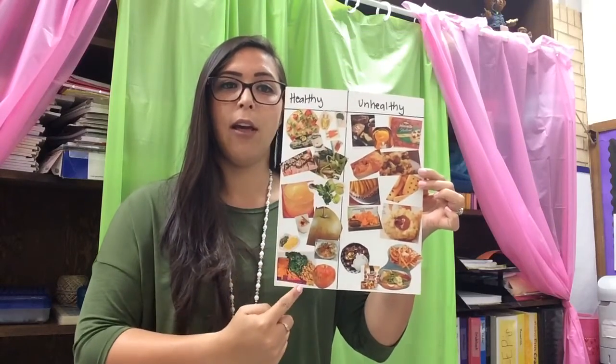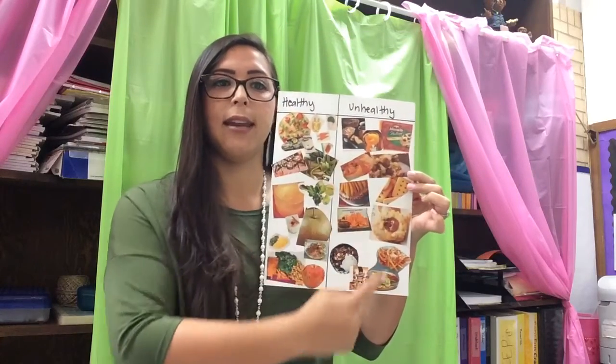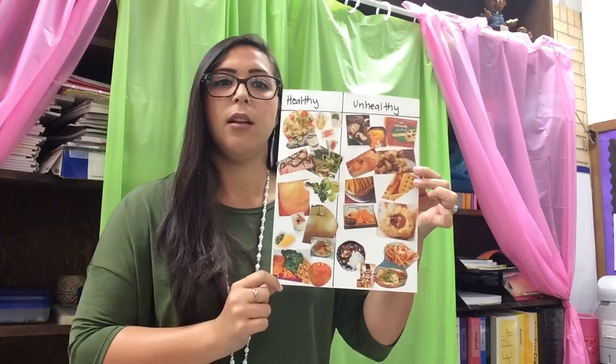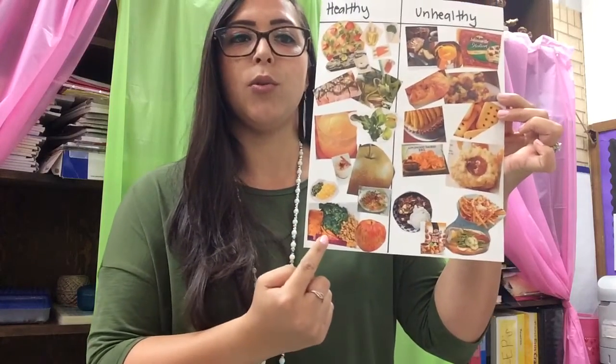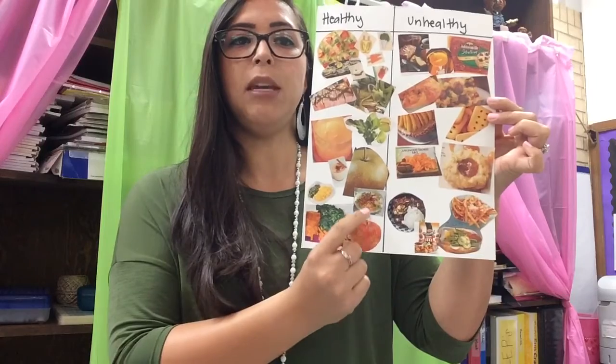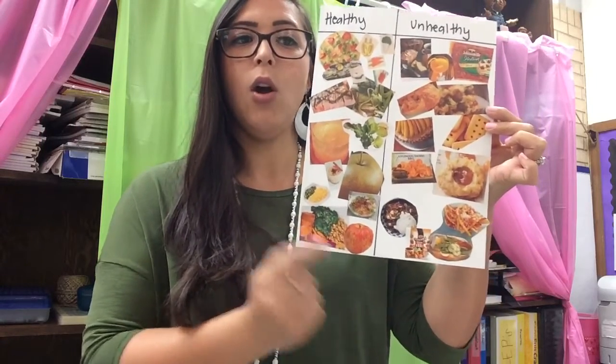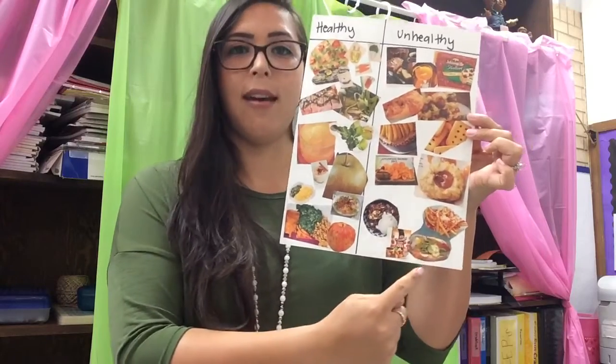The higher level student chose a variety of different healthy items as well as unhealthy items, as well as chose meals and explained why the entire meal was healthy or why the entire meal was unhealthy.